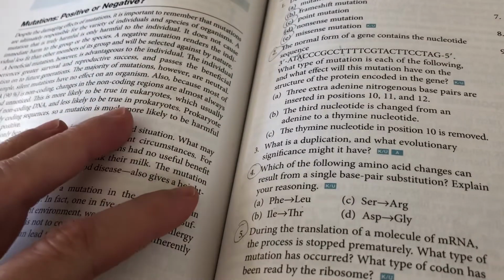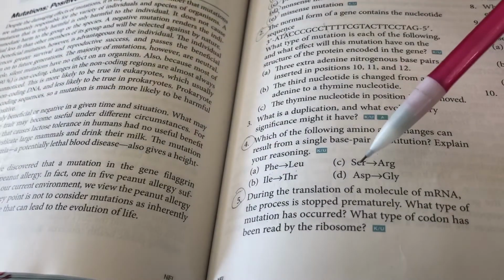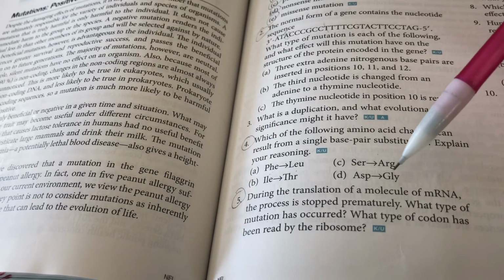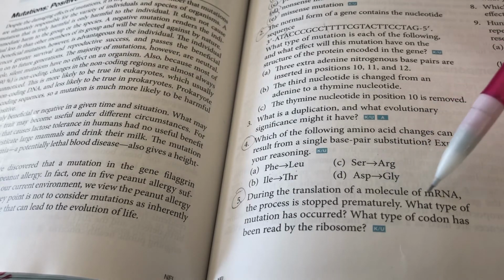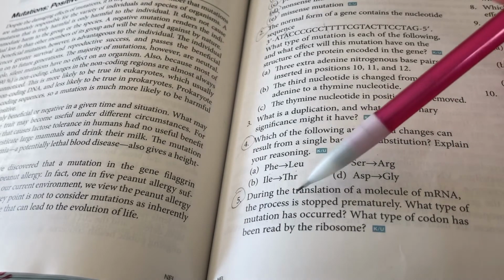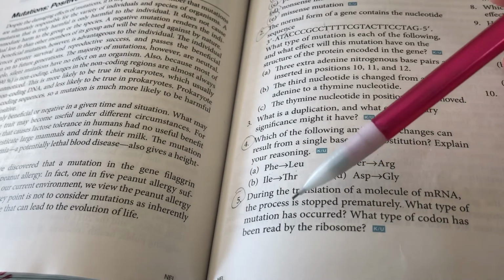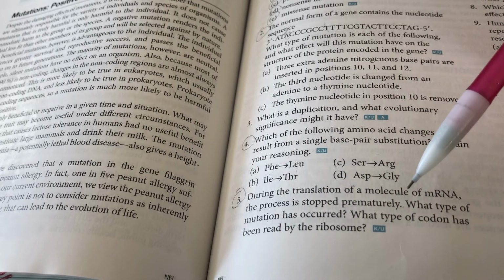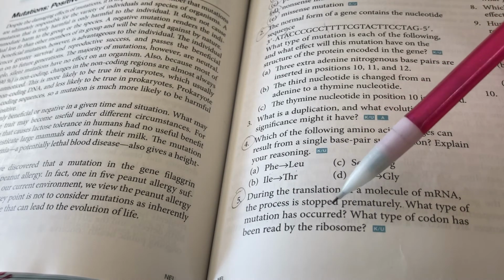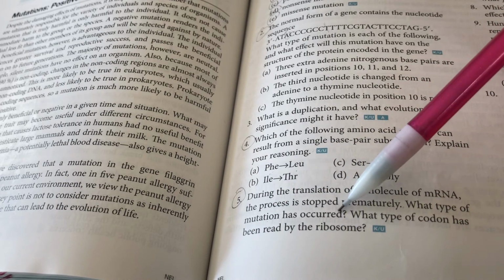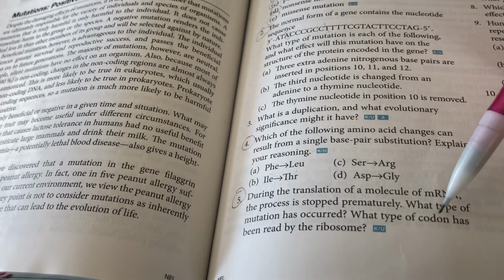All right, and lastly, question 5. During the translation of a molecule of mRNA, the process is stopped prematurely. What type of mutation has occurred? What type of codon has been read by the ribosome? So what type of mutation has occurred? It's definitely going to be a nonsense mutation because we formed a stop codon.